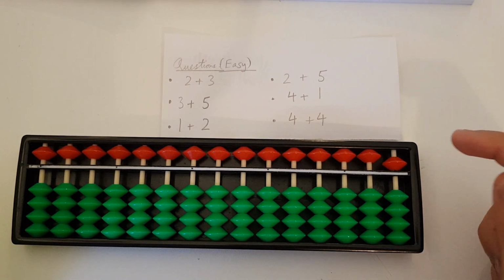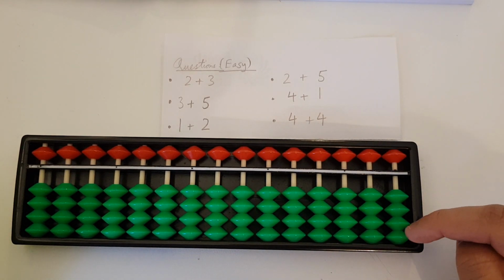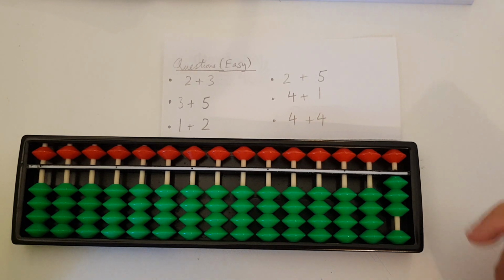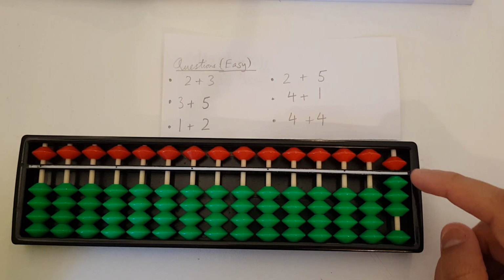Next question is 3 plus 5. So we have 3 there, and we want to add a 5. That is simple. That gives us 8. This is not something very complicated.